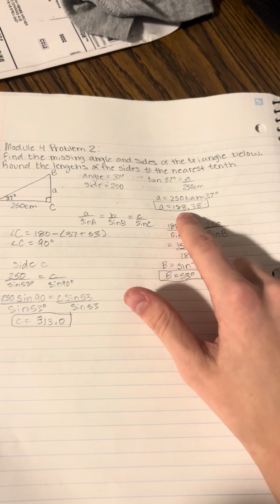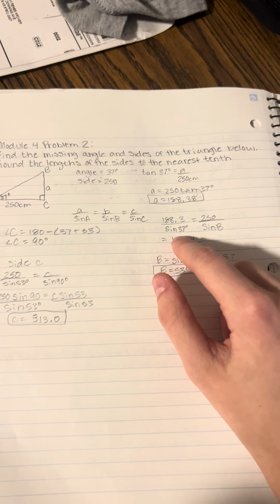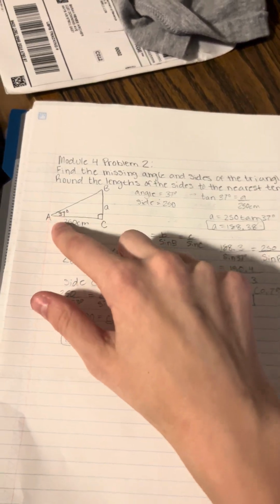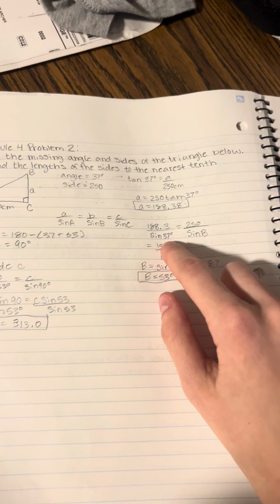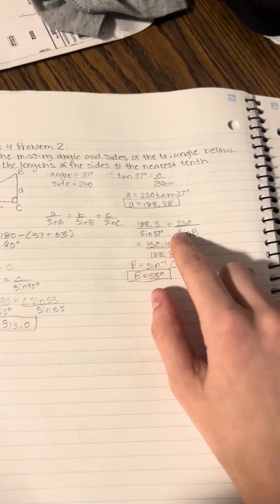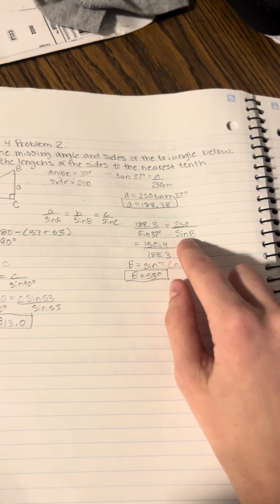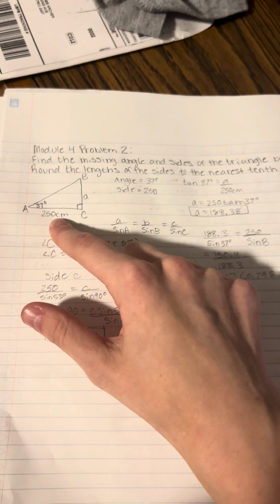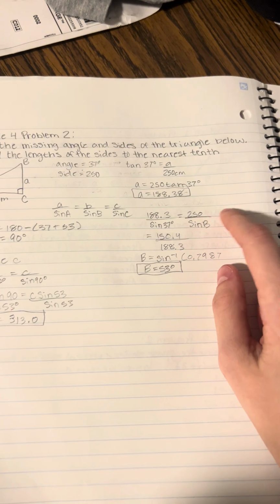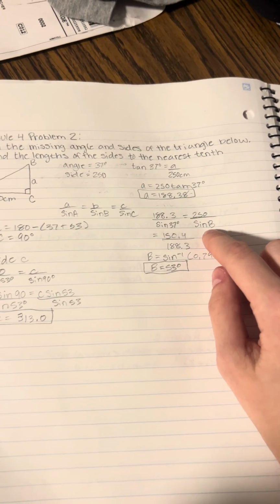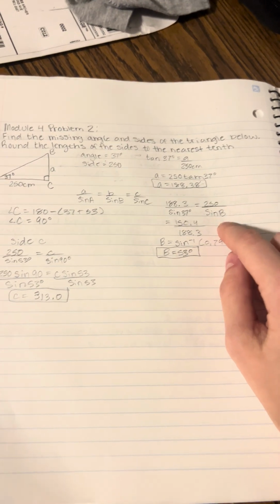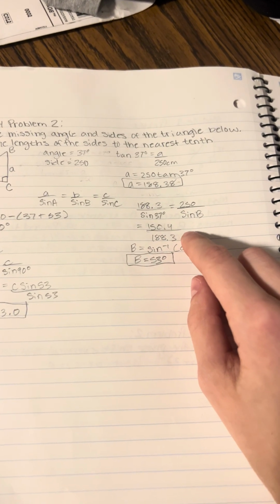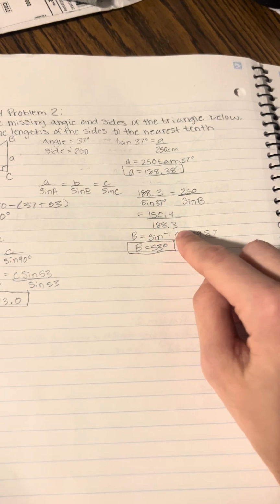Side A, which we found to be 188.3, over the sine of angle A, 37, equals 250 over sine B. We put 250 there because this is side B. Cross multiplying, you get 150.4 divided by 188.3.